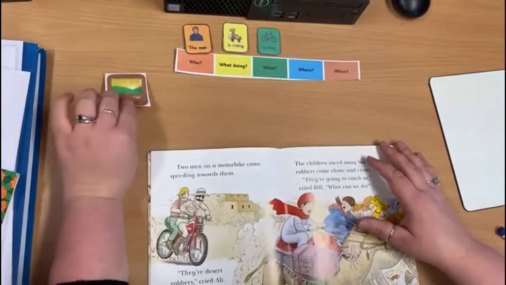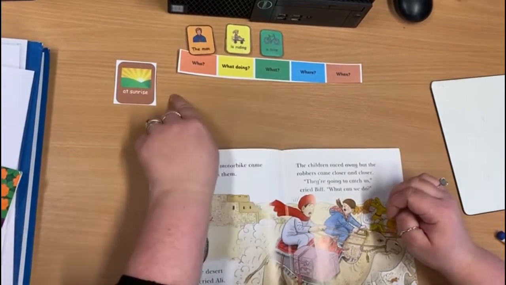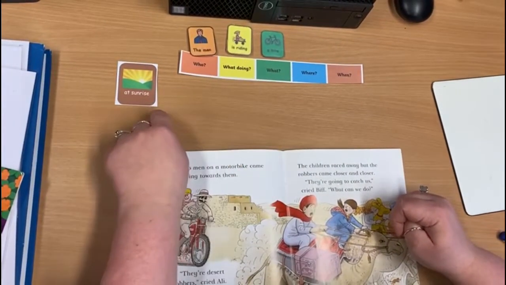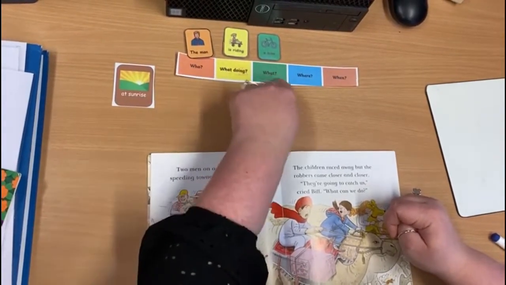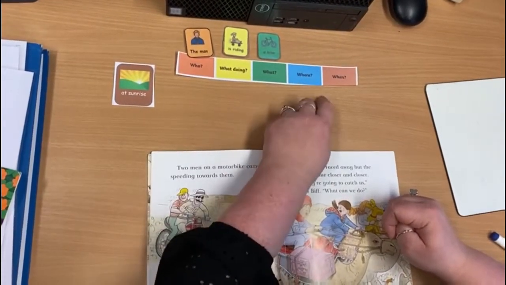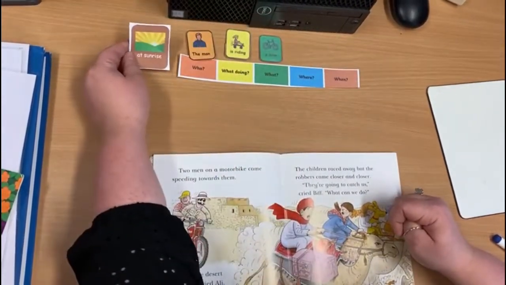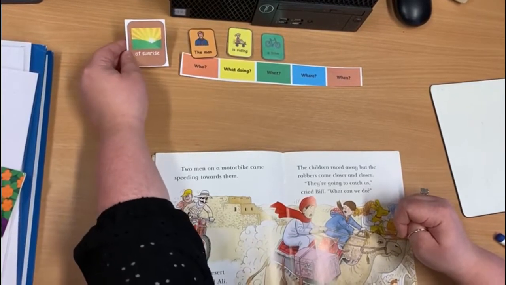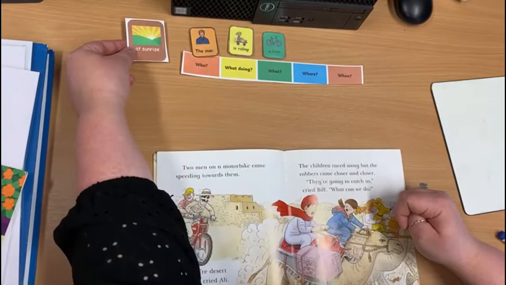So you could say, at sunrise, the man is riding a bike. We would usually say for this kind of sentence, if we're saying at sunrise, we might say was. At sunrise, the man was riding a bike in the desert. Okay, so you can definitely vary that. That would now be a fronted adverbial, and that's part of some of the key stage 2 curriculum expectations. So you've taken your when and you've put it to the front.